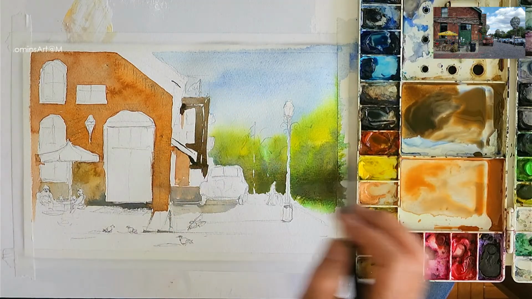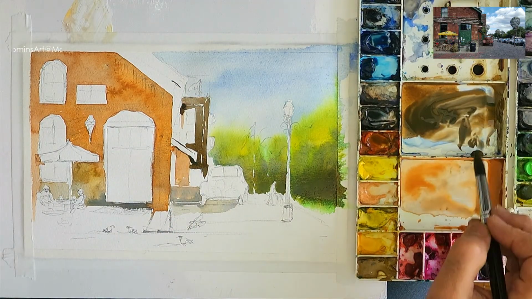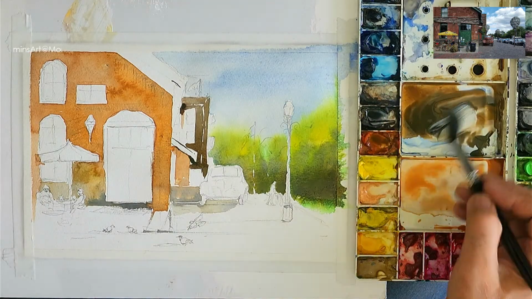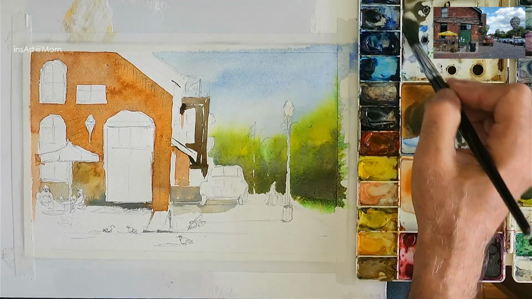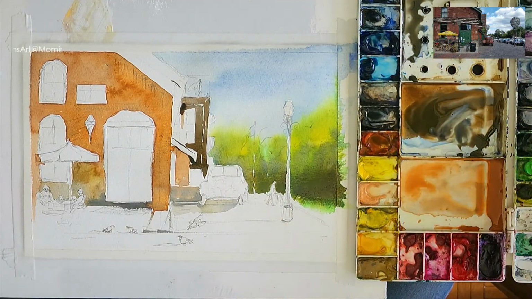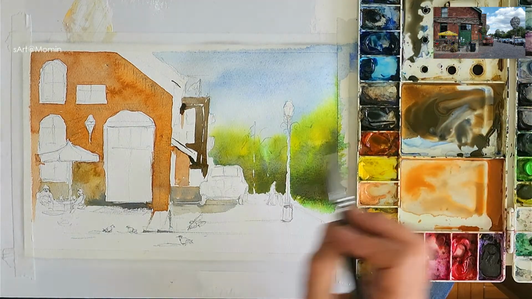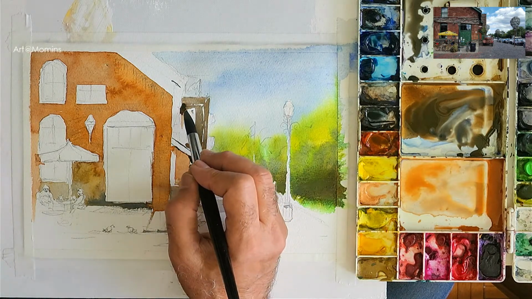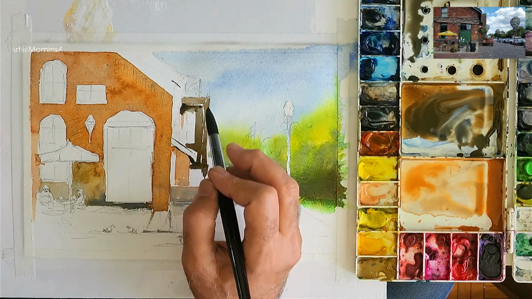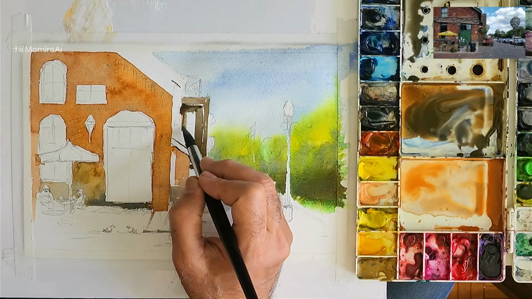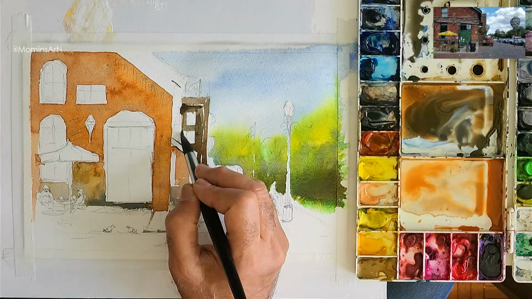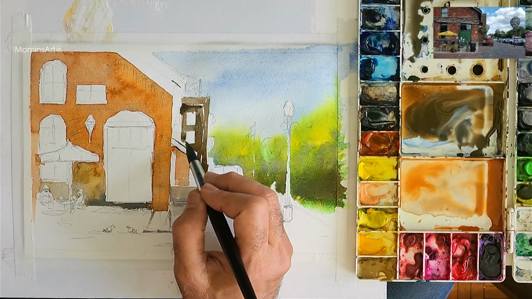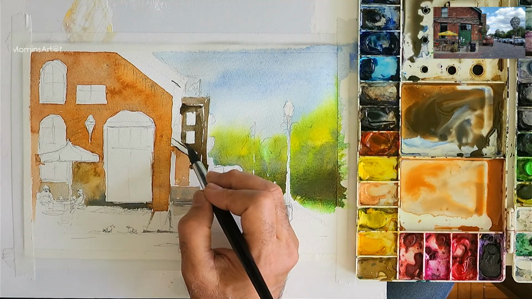So here I mixed up too much dark color, so I will go. Every time you have a dark color, you can put some water in the palette and just mix it up and bring back the lightness of the color, which changes the consistency, right? Here I will put some more. See, the colors start drying already, so I don't want to wait too much.